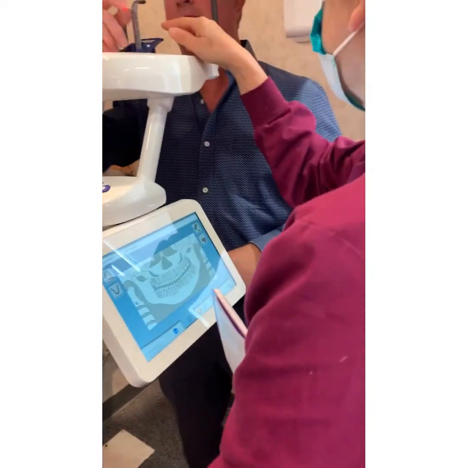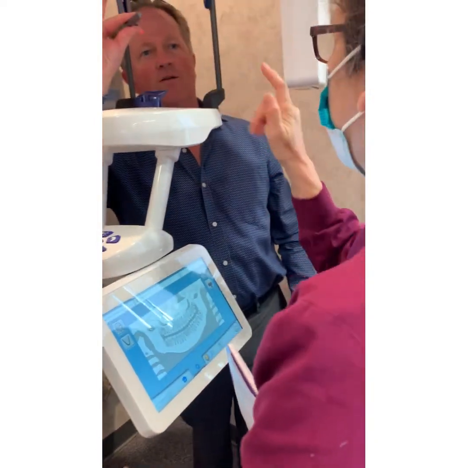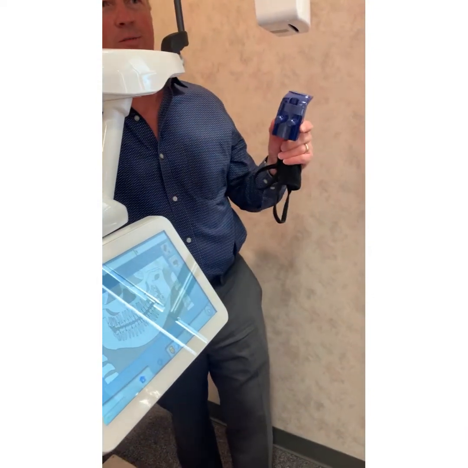So put the bite thing in there. These are all, I can run them through the sterilizer, everything. What can I run through? The gray stuff can go in the sterilizer or the autoclave. This will turn into soup. Okay, that's what I don't want the autoclave to do.